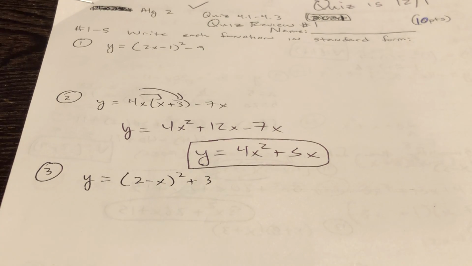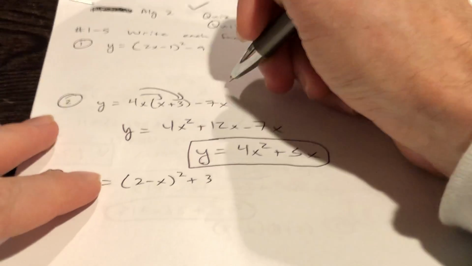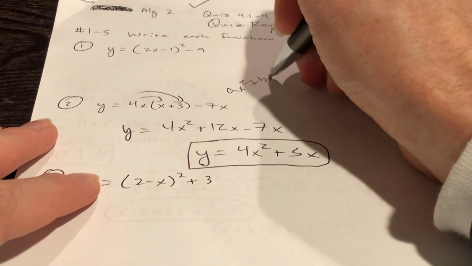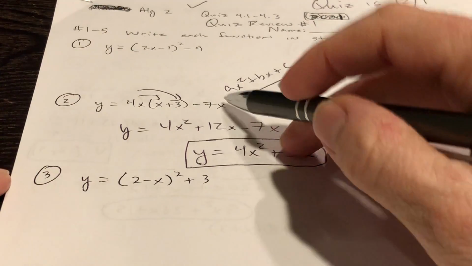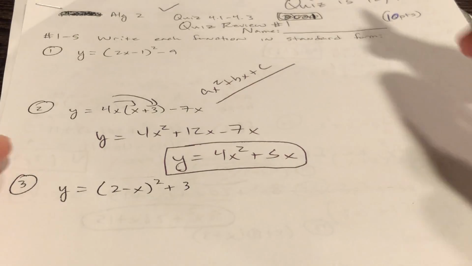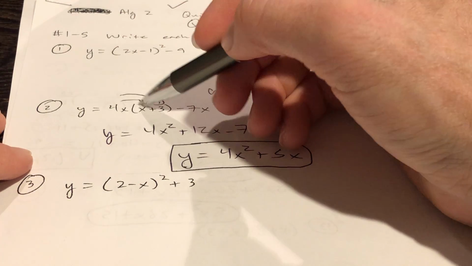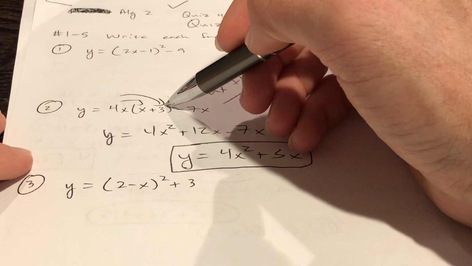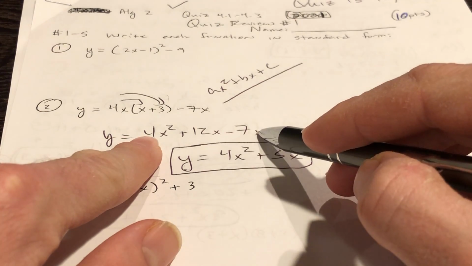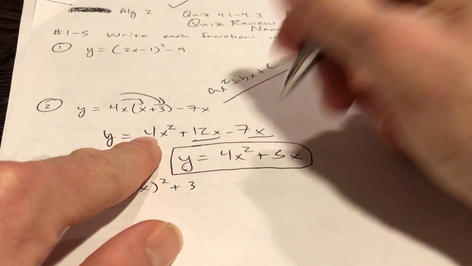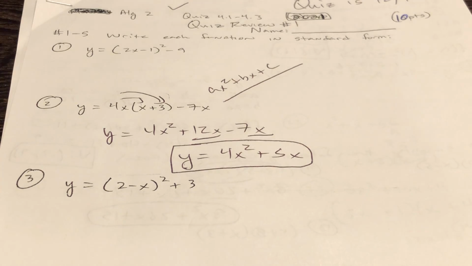Write in standard form, numbers 1 through 5. Standard form is ax squared plus bx plus c: x squared term, middle term, and the constant. So here I distribute 4x times x plus 4x times 3. There you go, minus 7x. Combine like terms, 4x squared plus 5x.